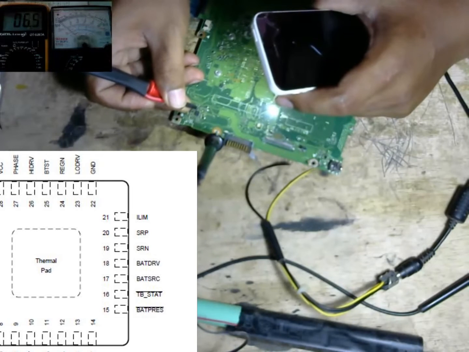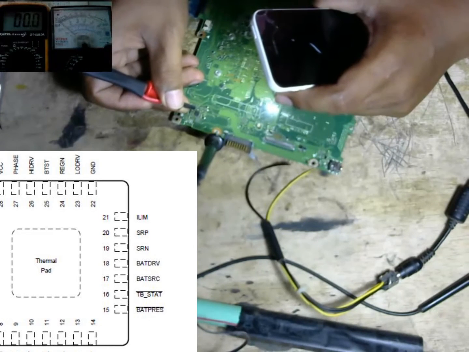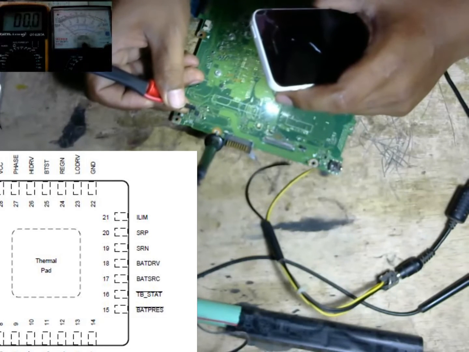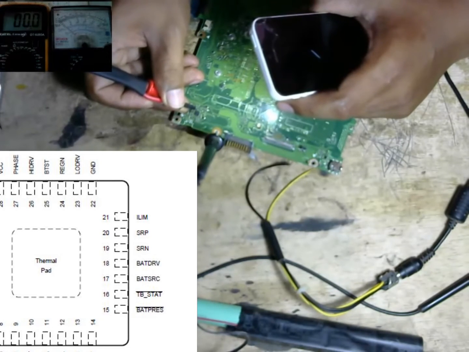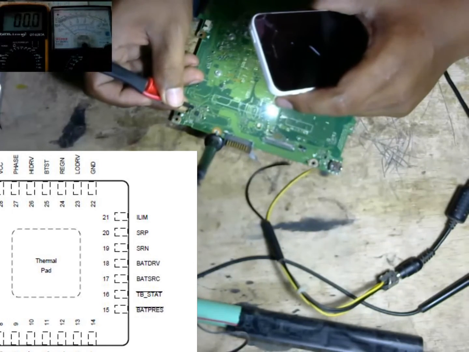And then pin 4, HDRV, 24. This is the gate of the main MOSFET, because it uses an N-channel MOSFET, so the gate must be above 18. ACOK 5.89 volt.